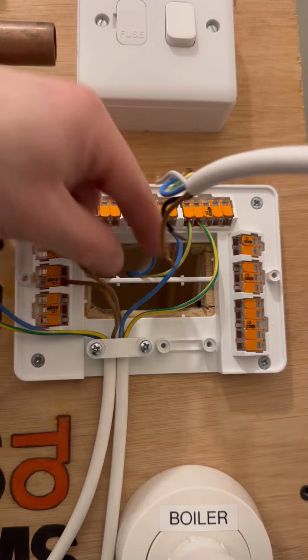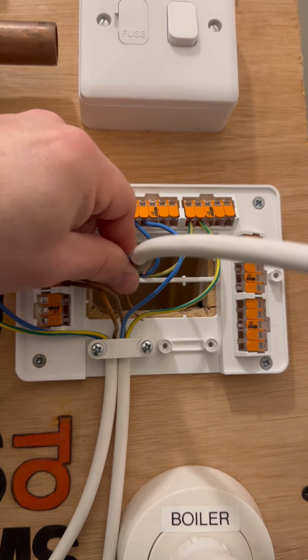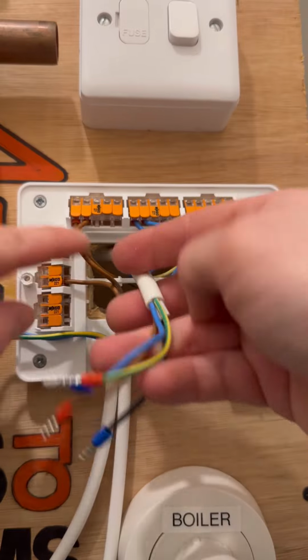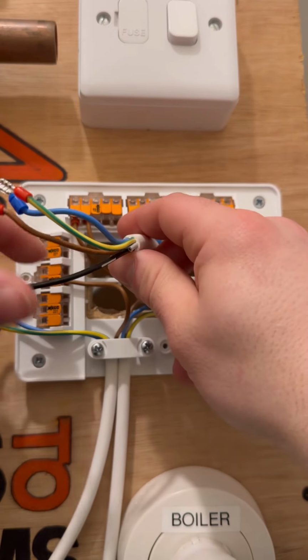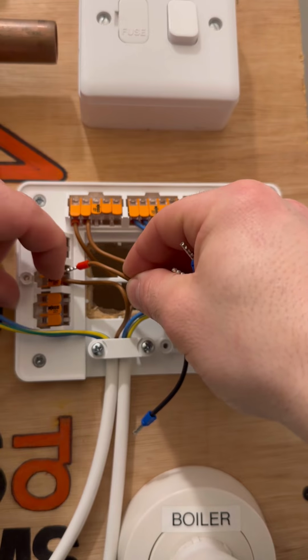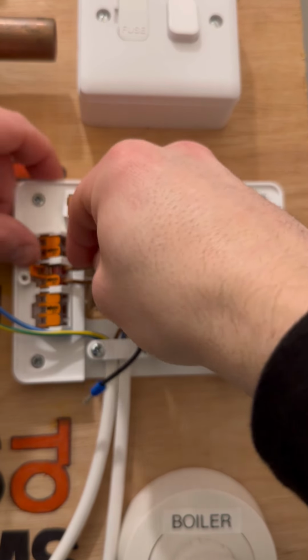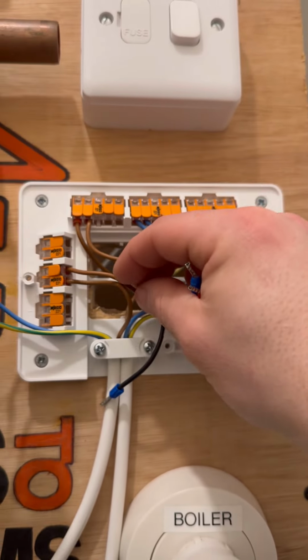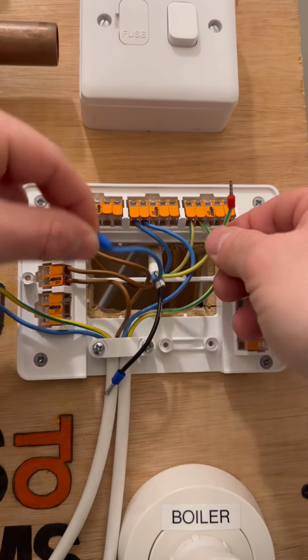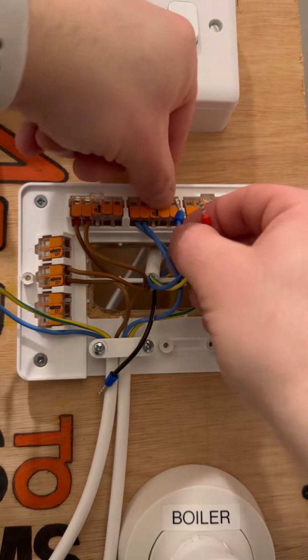Make a bit of room. Post them through there. Like that. So we said that was going to be our switch live, didn't we? So that brown goes in there. Like that. And then we also have a neutral and an earth.